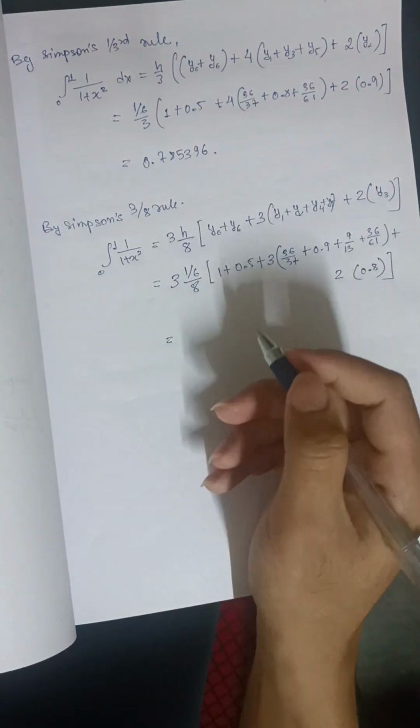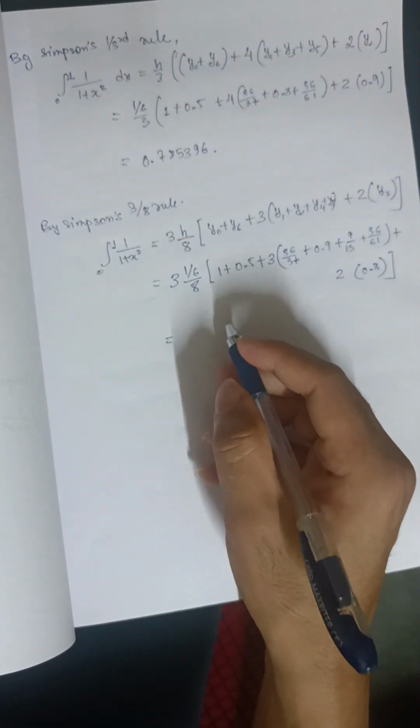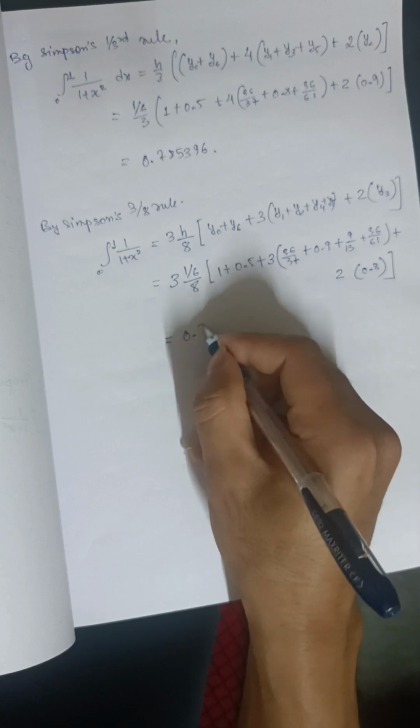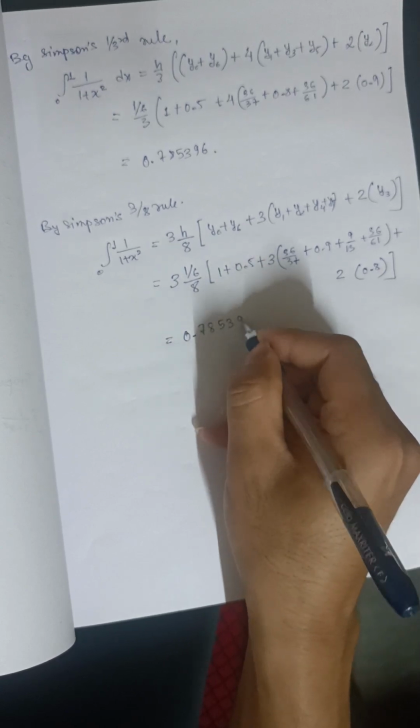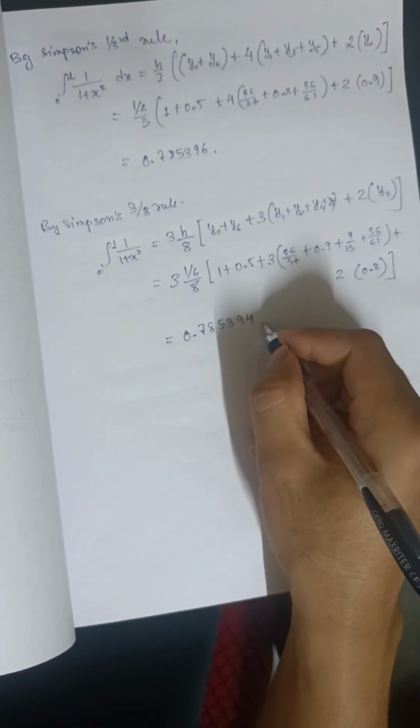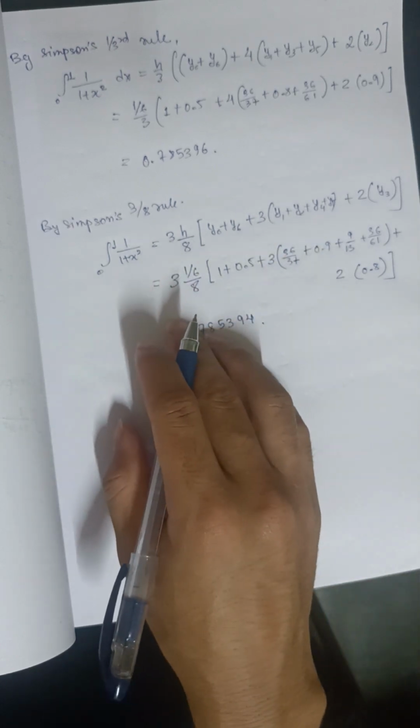So putting all the values and solving all this, we'll get the value to be approximately 0.785394. So that's all. This is how you solve.